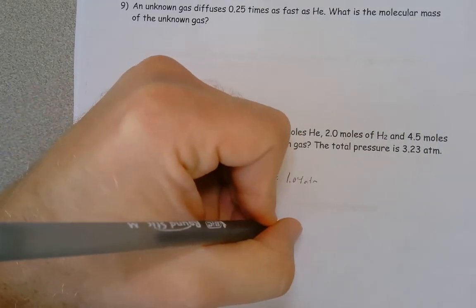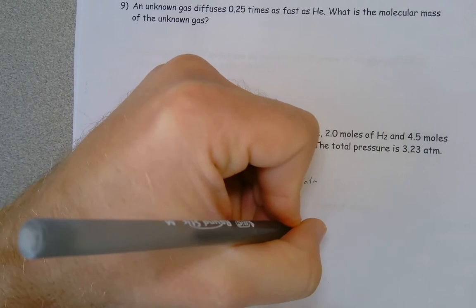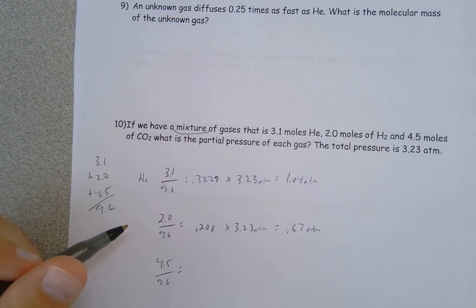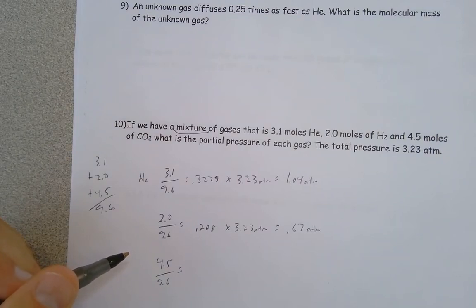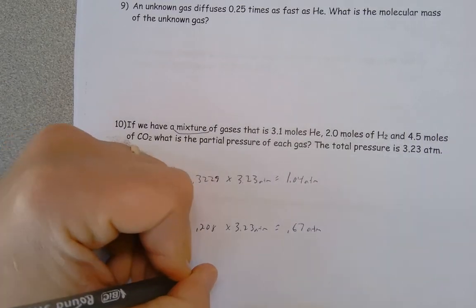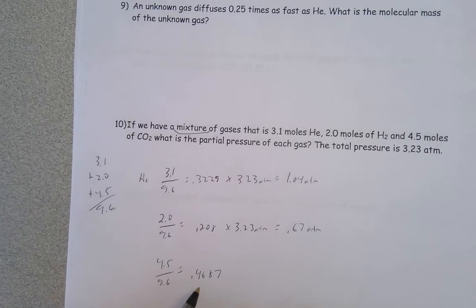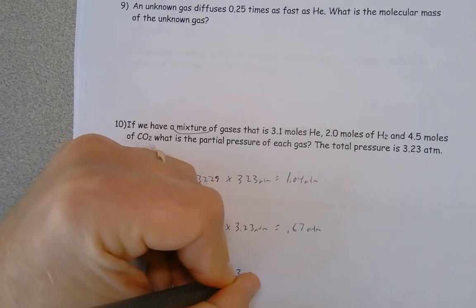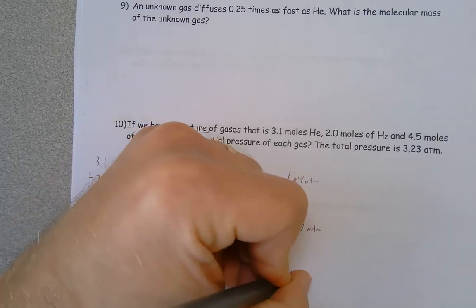We just have to be able to figure out a way to address the issue and move forward. But masses don't matter and stuff. What matters with gases is counts, because the bigger ones just move slower. Divided by 9.6 times 3.23. So this was 46%. That means 46% of the pressure is going to come from that one, 1.51.